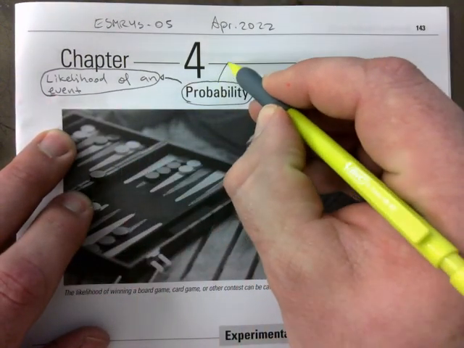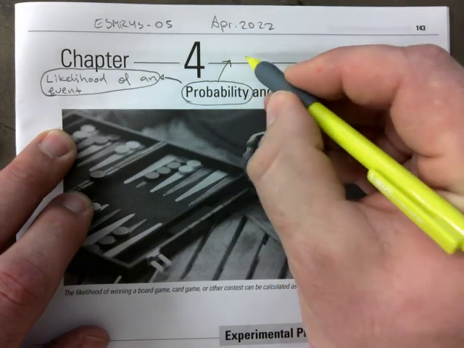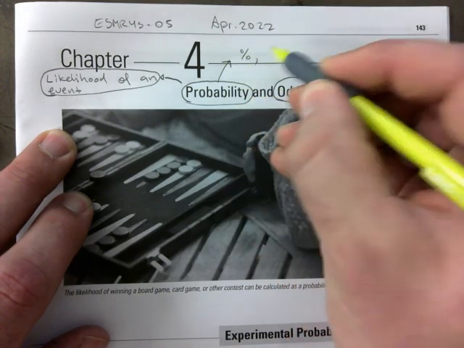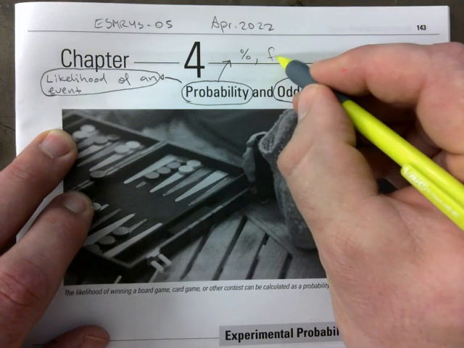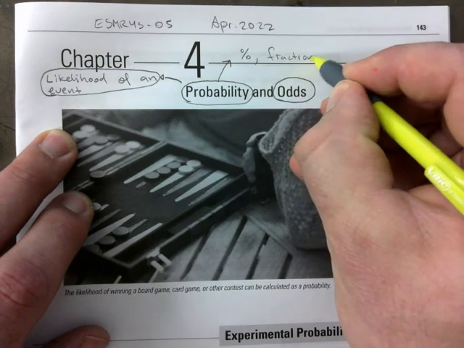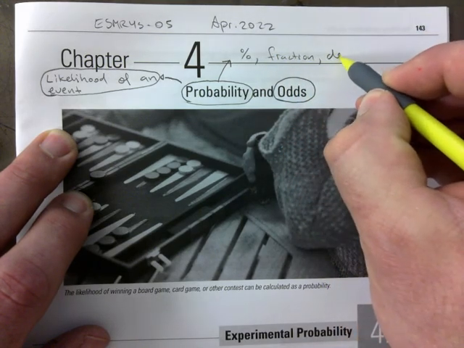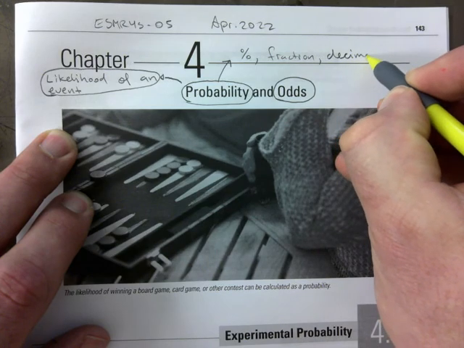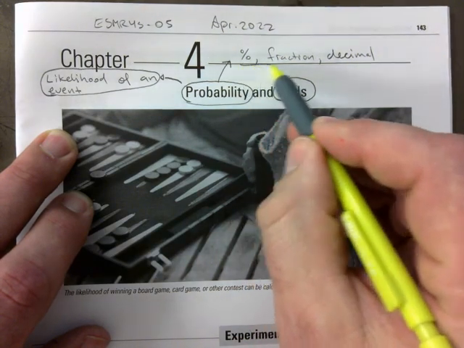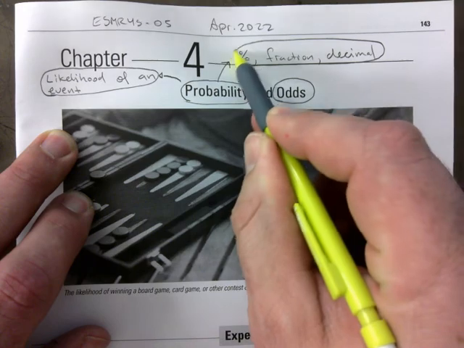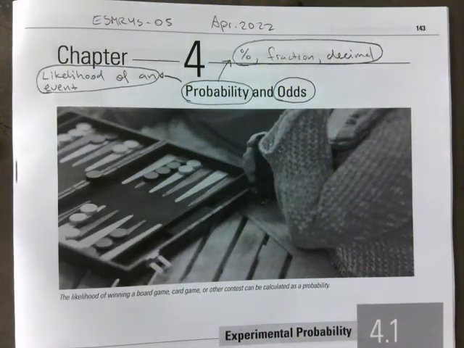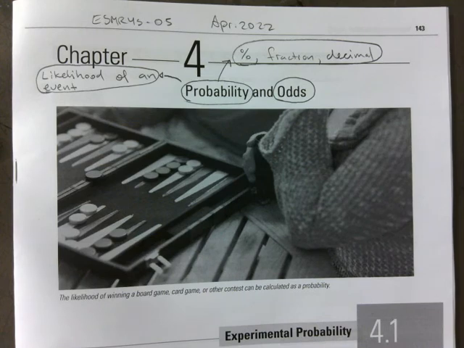It can be stated in three main forms. It can be stated as a percentage, as a fraction, or as a decimal or a number. Okay, so three main ways to express a probability. Fraction is the most common that you will see, but the other ones are there as well.